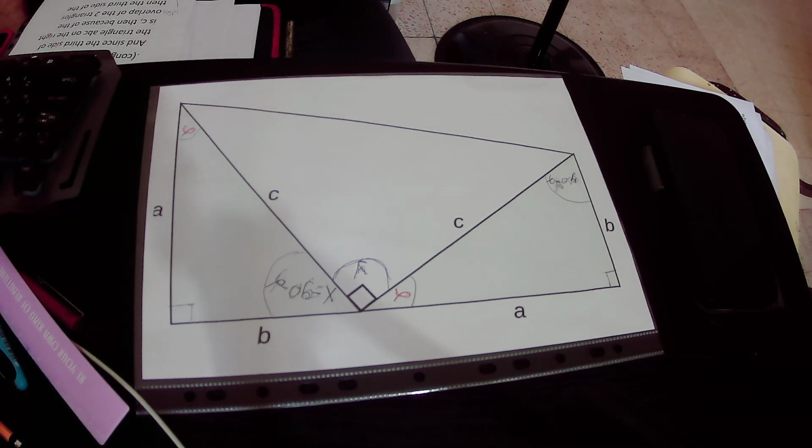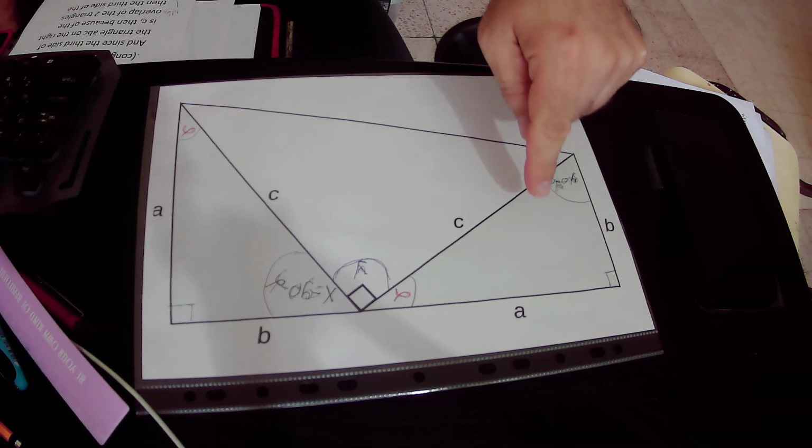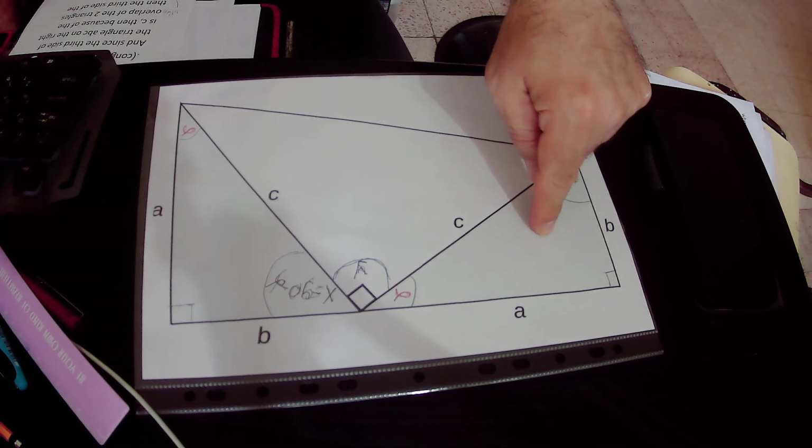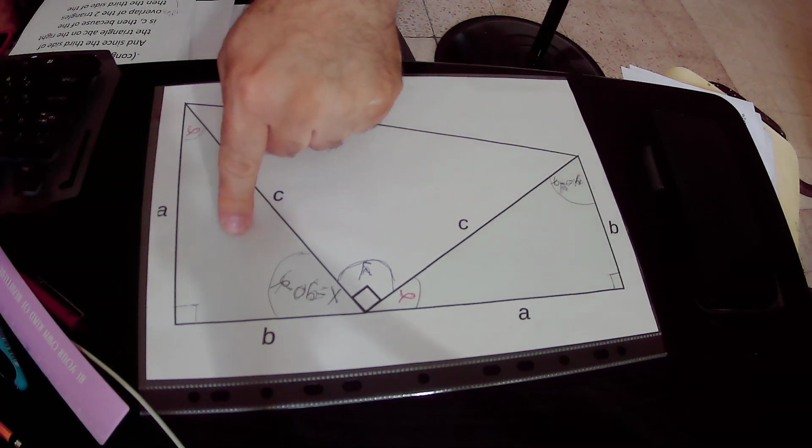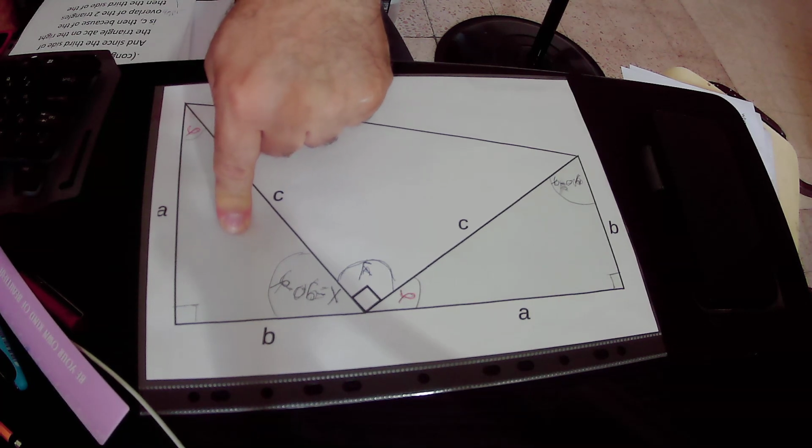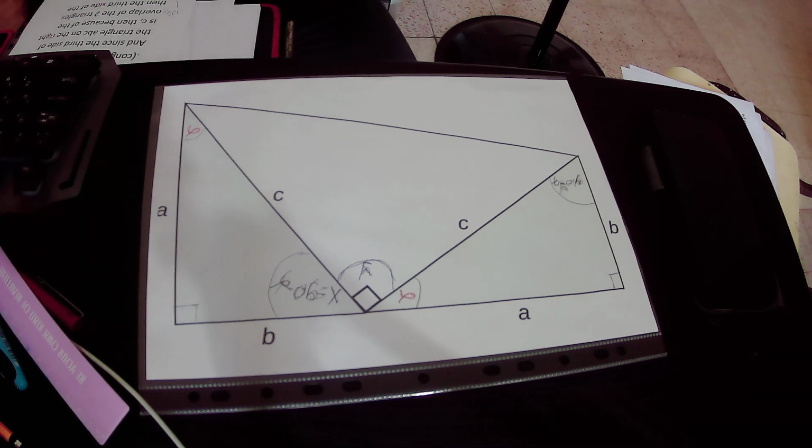For this reason, the triangle ABC on the right side coincides with the left triangle.